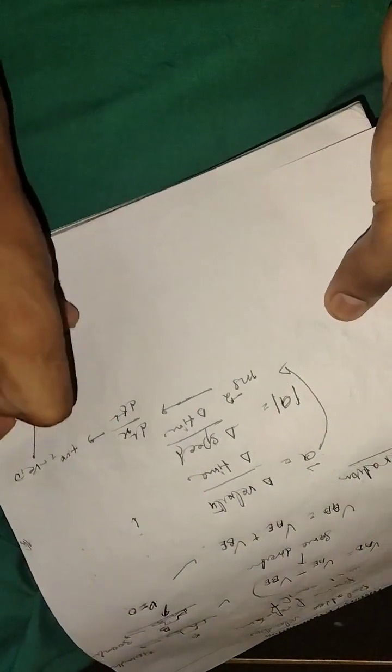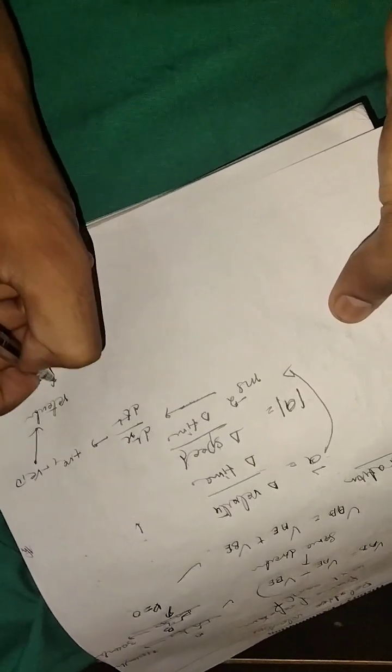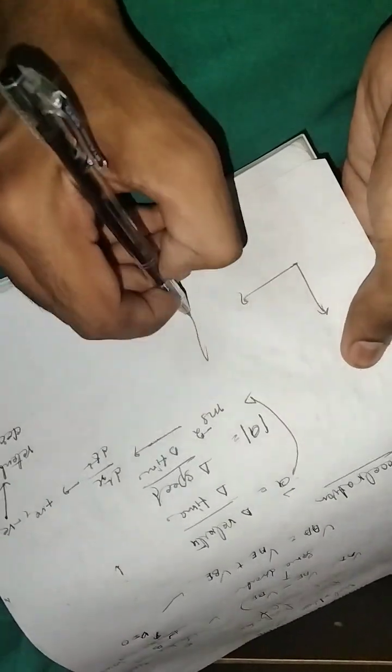If the acceleration is negative, it is termed retardation or deceleration, which is a negative acceleration as well. The next thing is its graphical approaches.